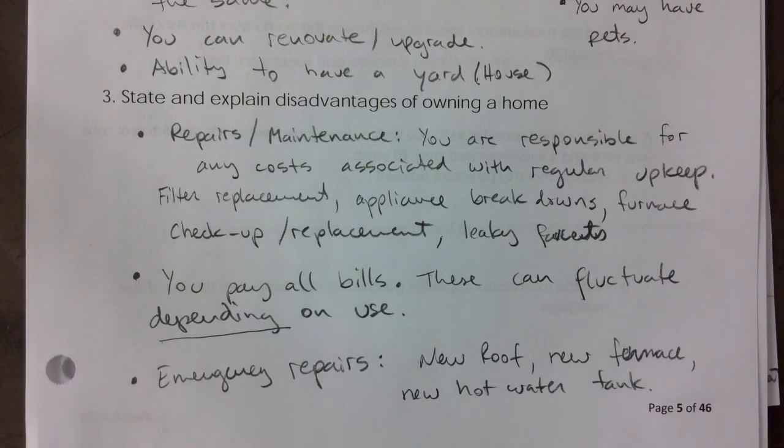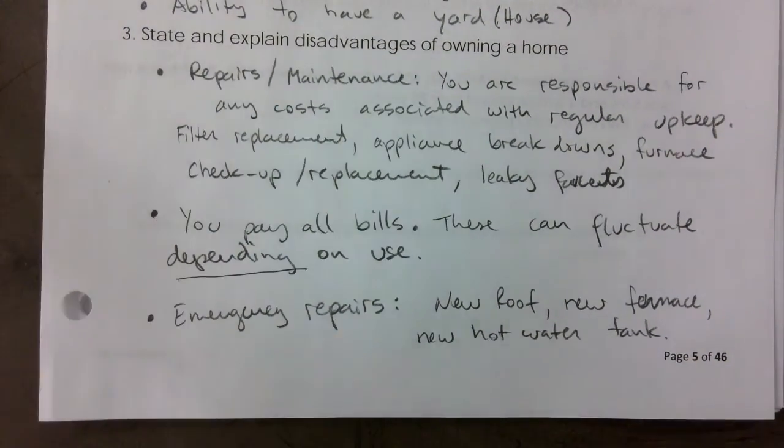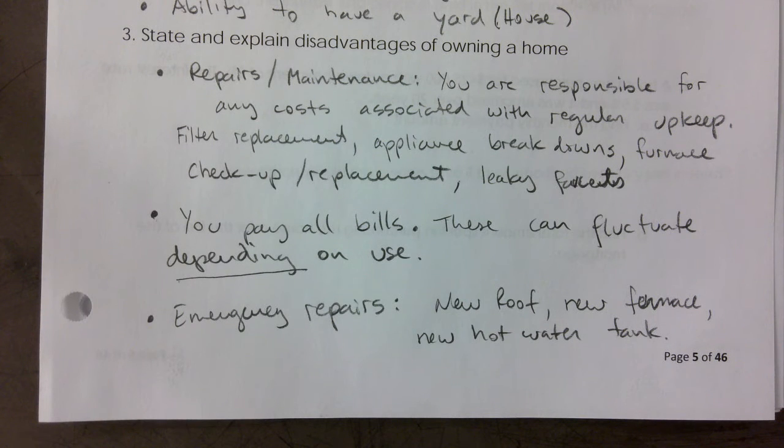I don't know if you ever had that happen to you. I have a feeling that some of you will know what I'm talking about. You come down to the basement and there's water all over the floor, and what do you notice? That your hot water tank is leaking, right?